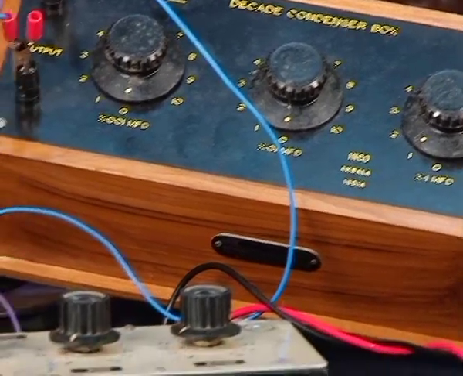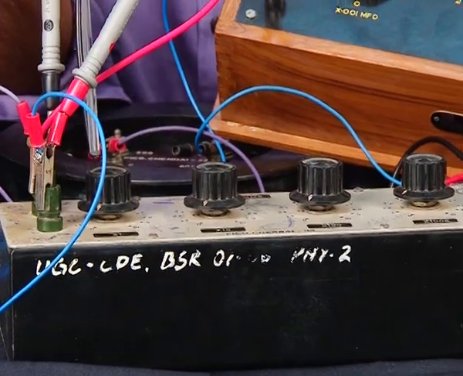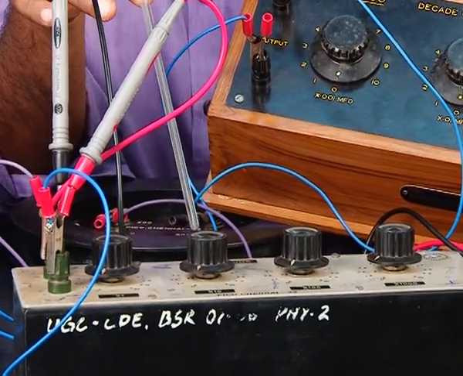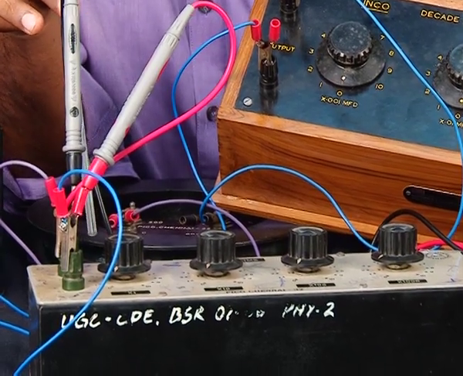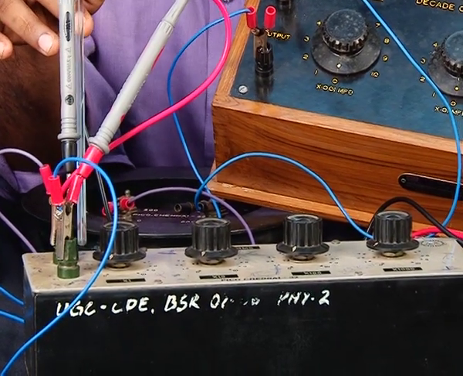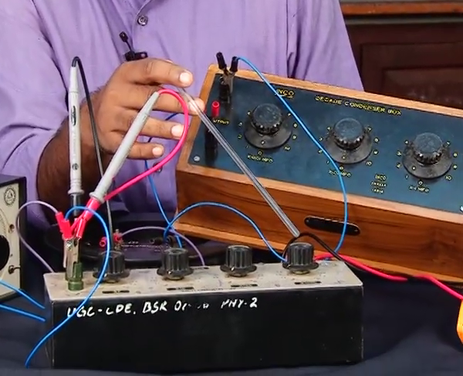Next, the resistance box. This resistance box is also called a decade resistance box. From this resistance box, you can get resistance values from 1 ohm to 10,000 ohm, 10 kilo ohm.